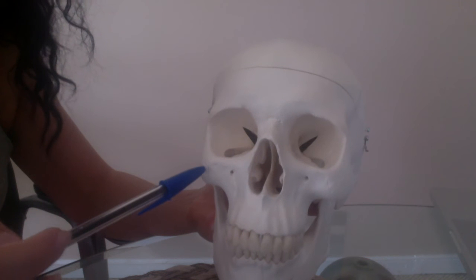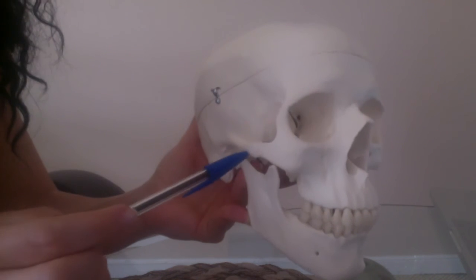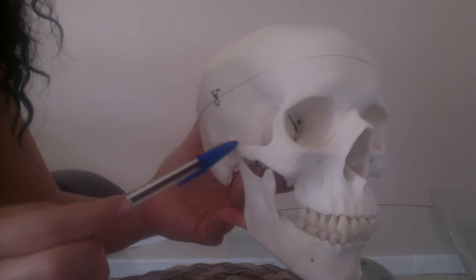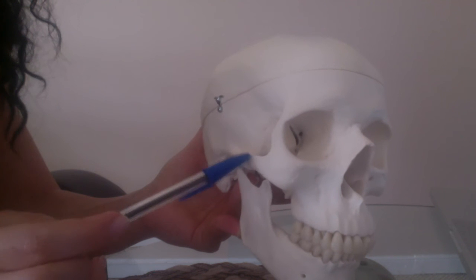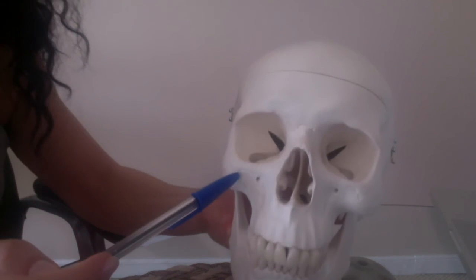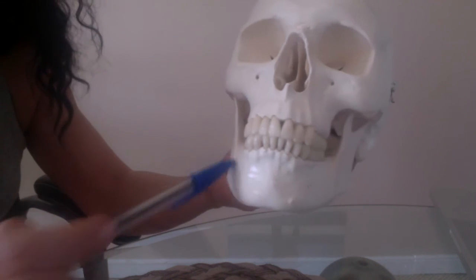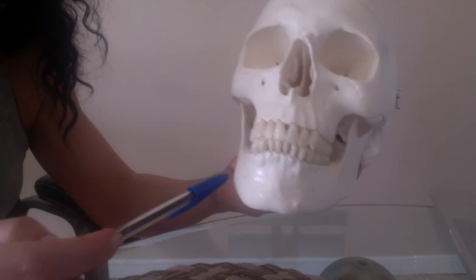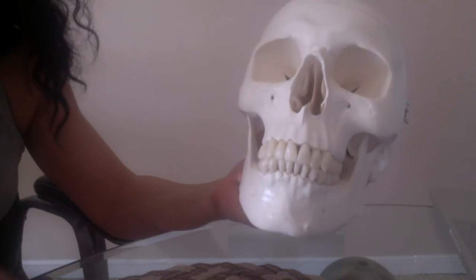And then right here, you have the zygomatic bone, not to be confused with the zygomatic process, which is part of the temporal bone. Okay, so that's zygomatic process as a structure belonging to the temporal bone, but then right here we have the zygomatic bone itself. Okay, and then the lower jaw, this bone is known as the mandible, and the mandible itself has several different structures.